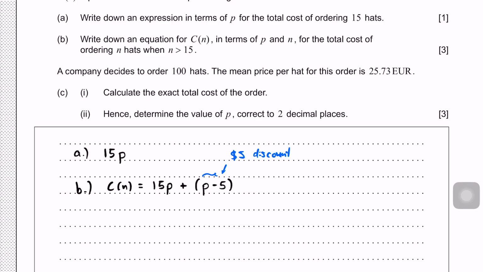That's what this is. So a $5 discount has been applied. And then what is the number of hats? If we're dealing with more than 15 hats, then what is n in this case? We can't just write n because we're not buying 15 hats here. The first 15 hats are already contained within this statement right here. So what are we doing?